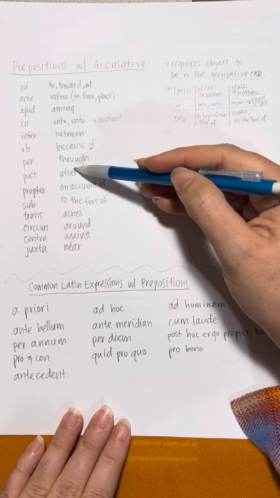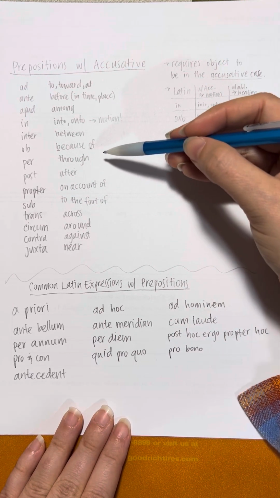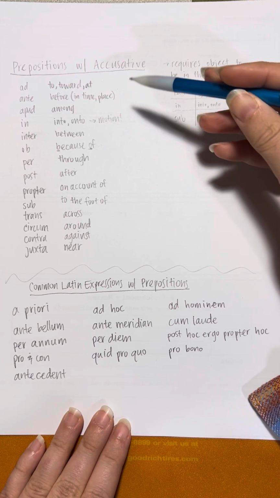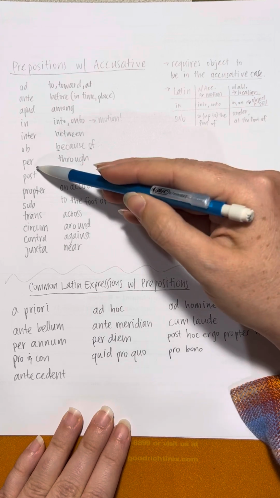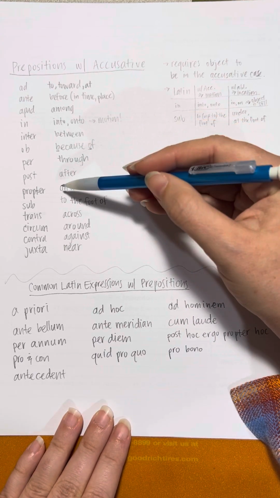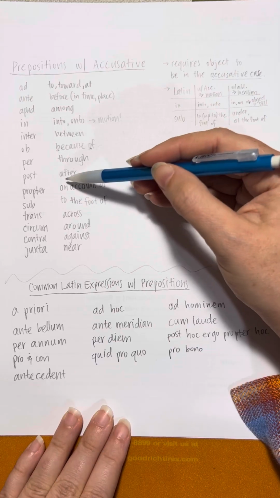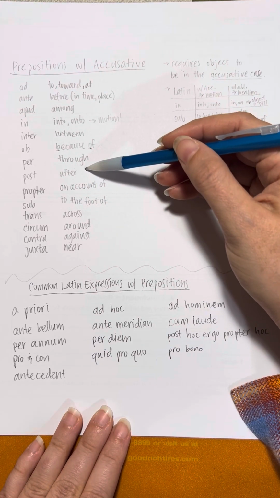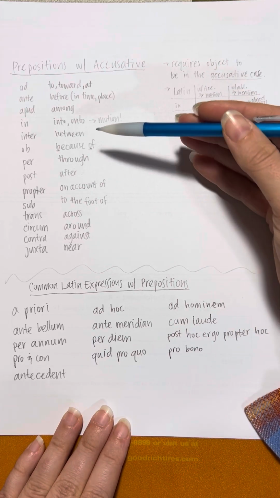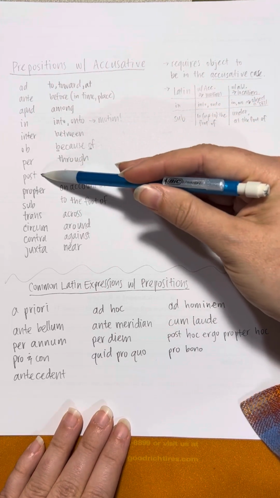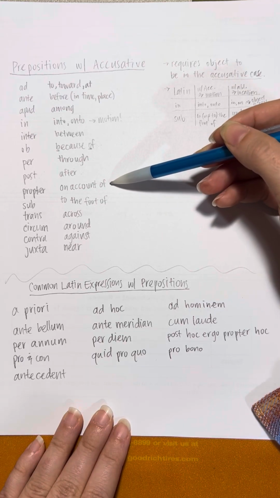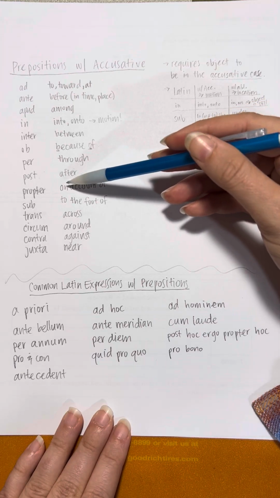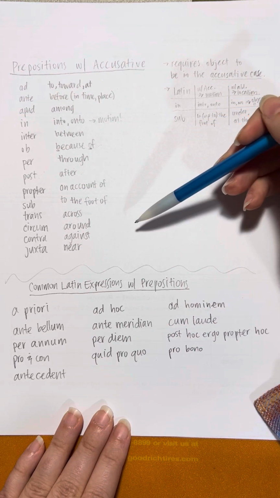For per, which means through, persist. If you persist, you are going to make it through something that is difficult as you steadfastly walk through it, even though it's difficult. So persist, to go through something that's hard and keep on going. Post, we have PM, post meridiem, which means afternoon, whenever the sun is halfway through the day. So post, after. Propter, again, this is kind of like apud, there's not really anything to help: propter, on account of. You just kind of have to remember that.